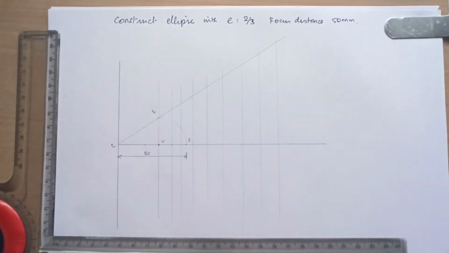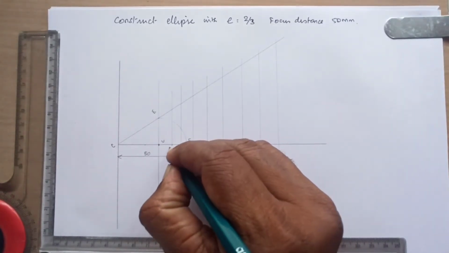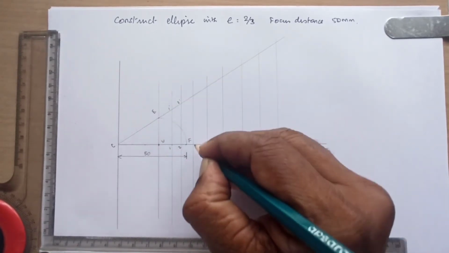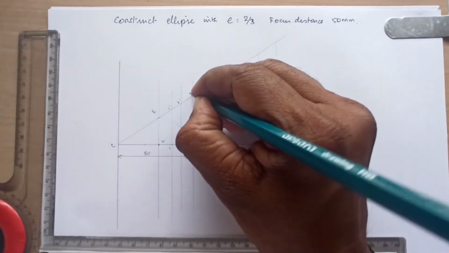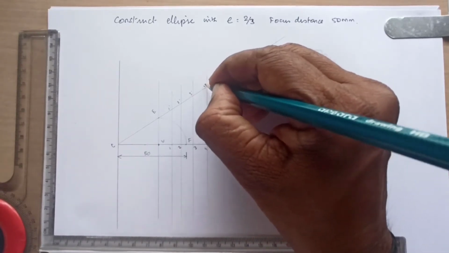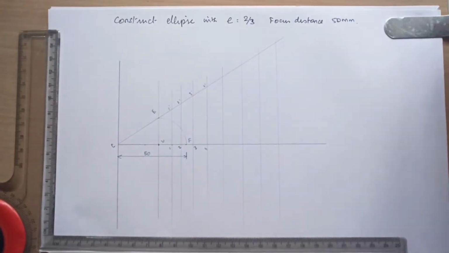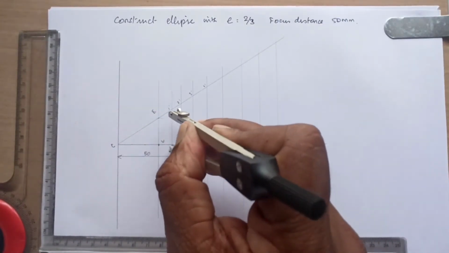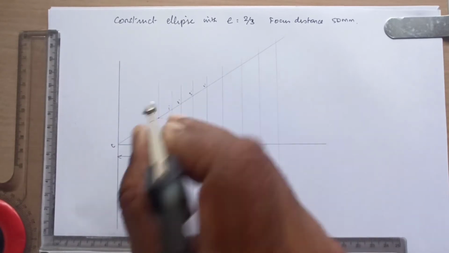So these points we can name as 1 and 1 dash, 2, 2 dash, 3, 3 dash, 4 and 4 dash, etc.